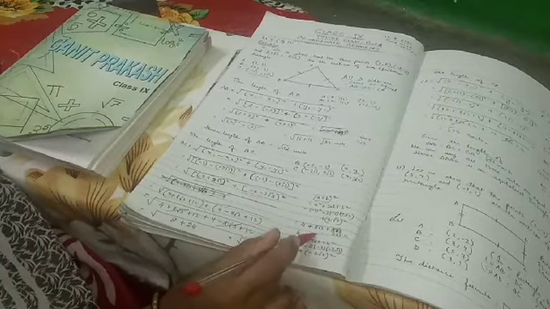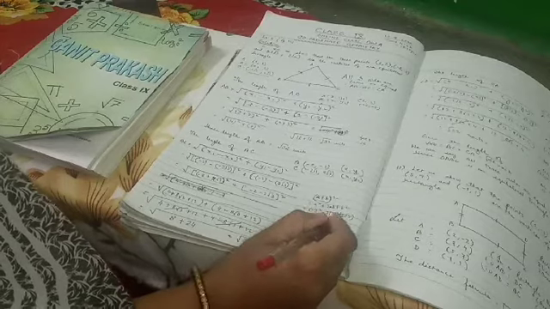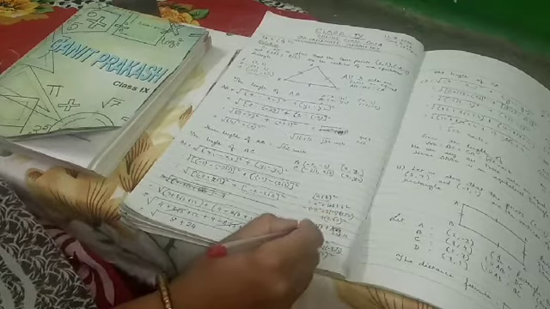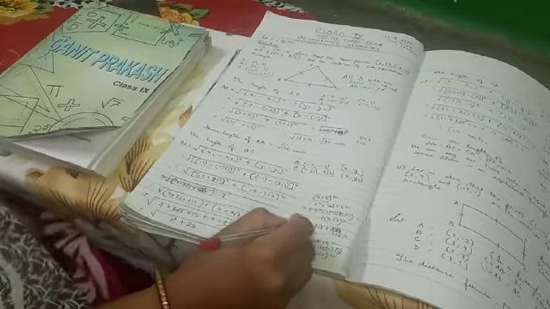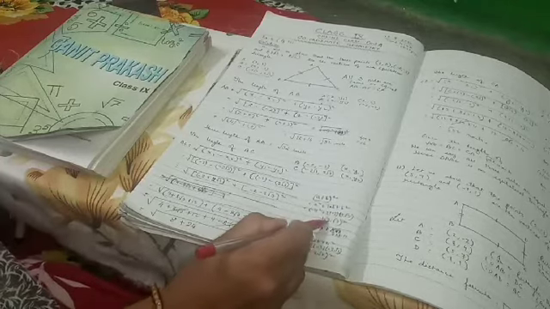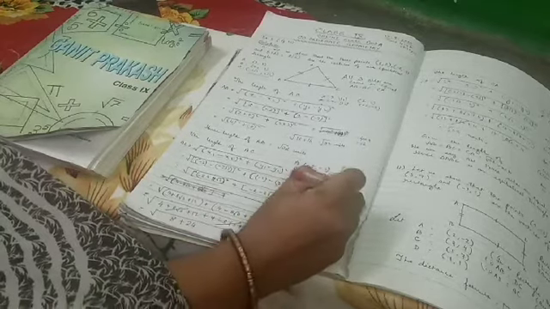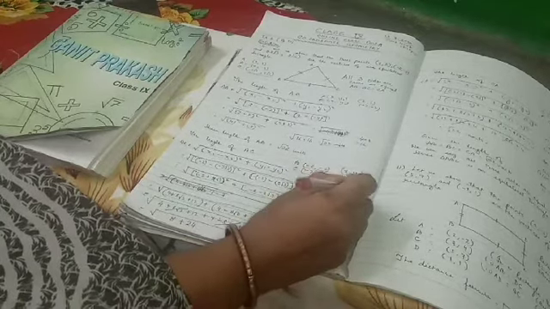What are we getting? 4 plus 2 2s are 4 into 2, 8, 8 root 3. Minus minus makes plus, so plus 8 root 3 plus, this will be how much? 2 root 3, 2 root 3 whole square.